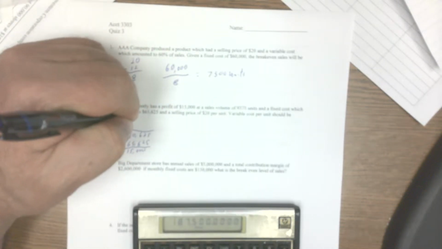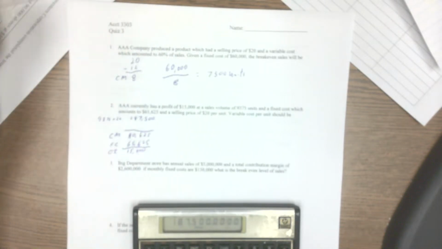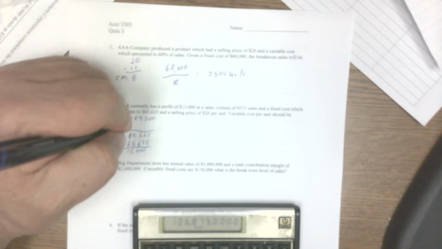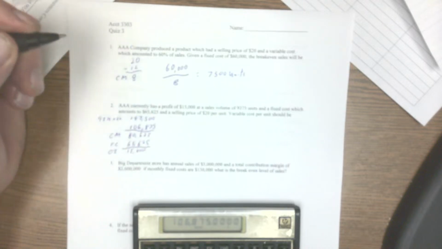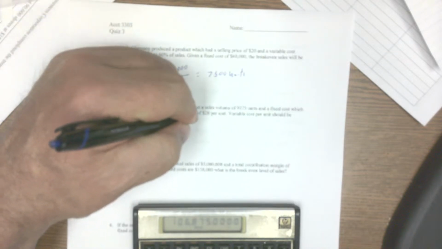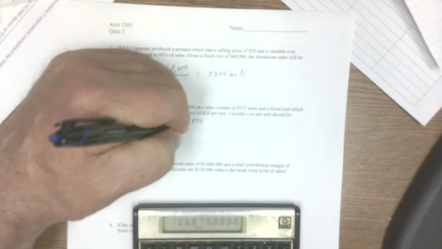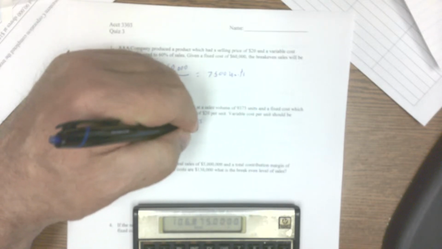So we've got 187,500. Subtract our contribution margin, and the total variable cost would be 106,875. We can take the 106,875 and divide that by 9,375, and that'll give us $11.40 per unit on that one.